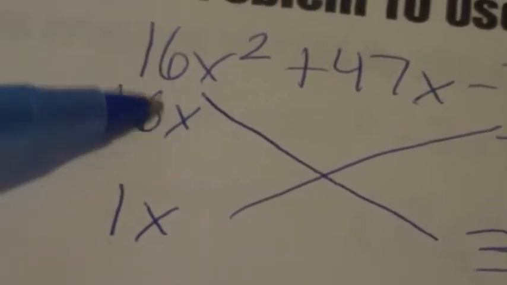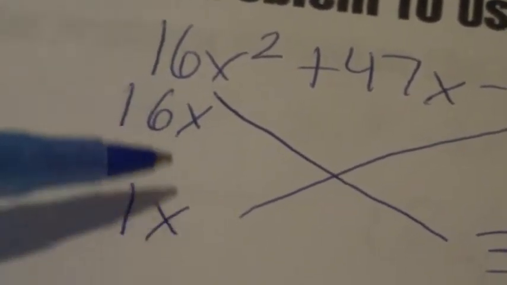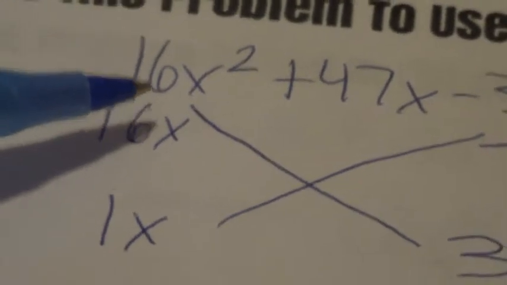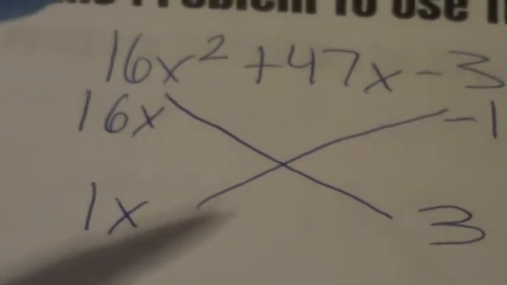So, basically what goes on this side are things that are factors of 16, things that multiply together to equal 16. Same thing on this side, negative 1 times 3 is negative 3 also. So things on this side must equal this side. Now this x, what does it mean?